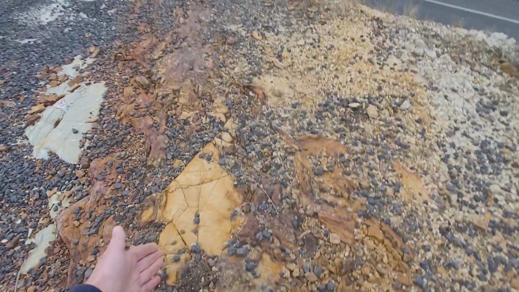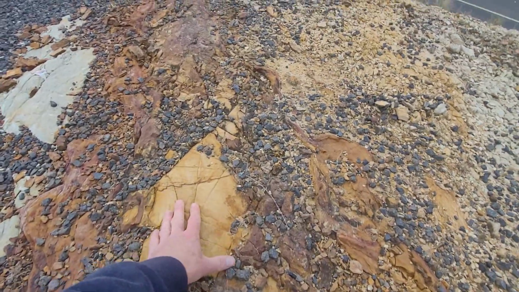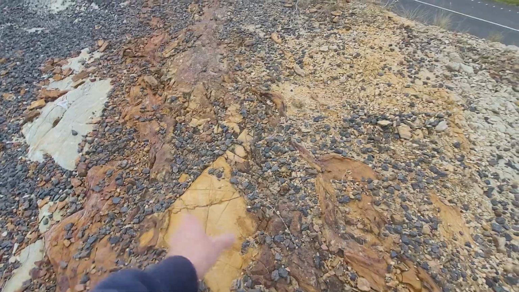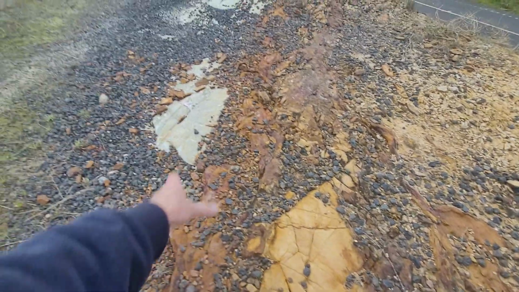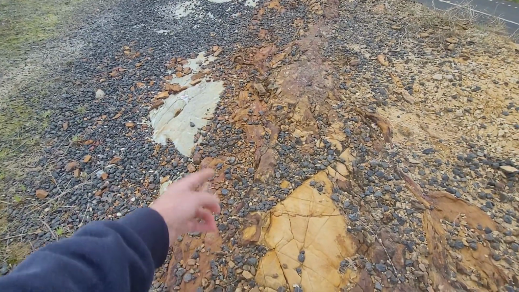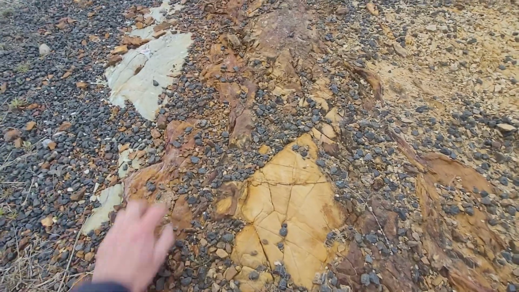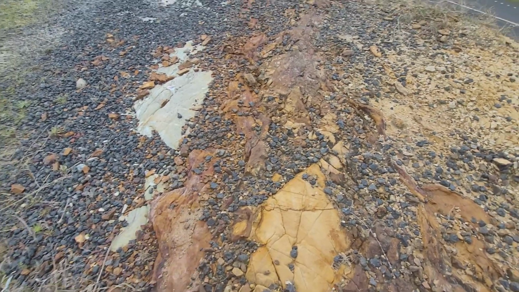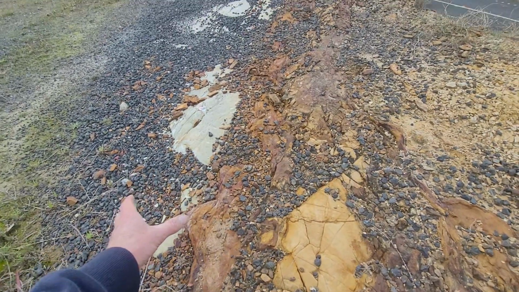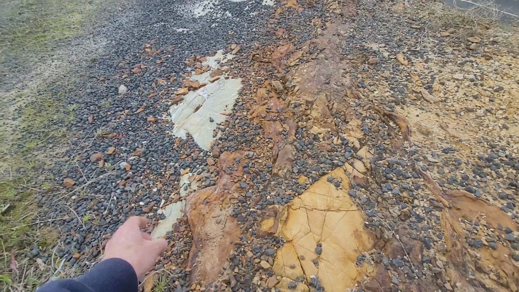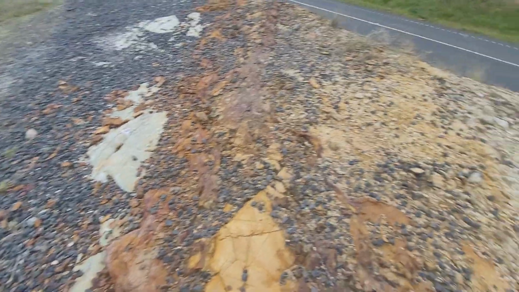Then you'd have probably finer sandstones, and then you have a turbidite. It shows flow patterns. Then on top of that, you have finer material, and then you just have mudstone on top of that.